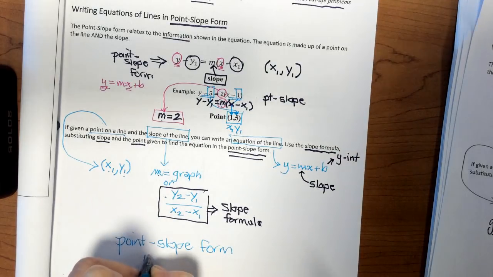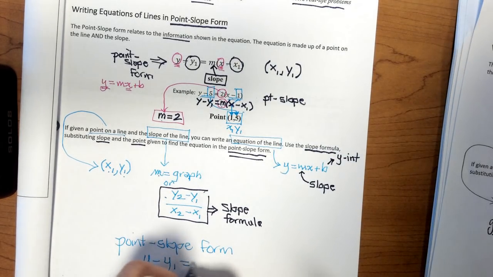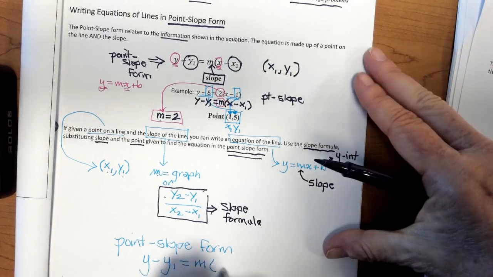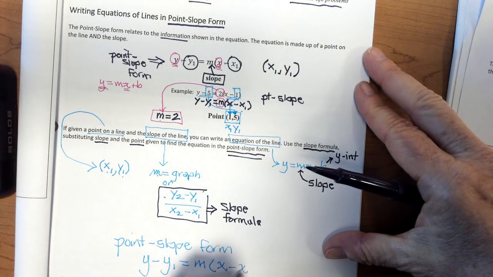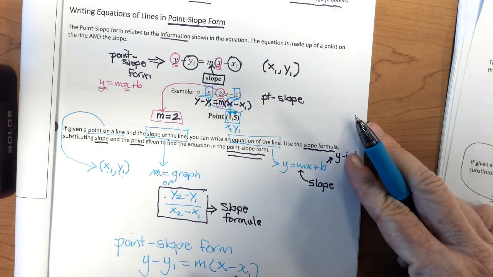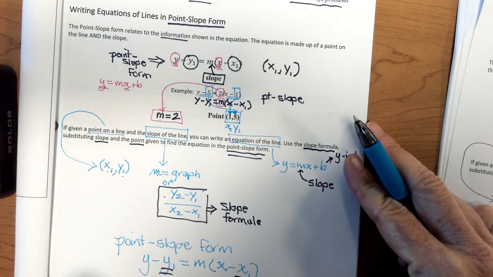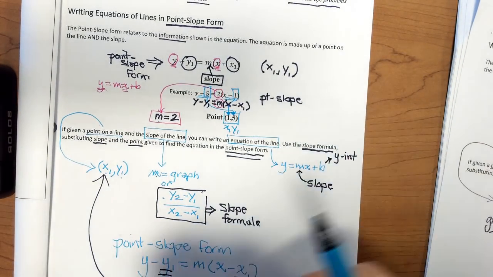And what is it? I'm going to go y minus y1 is equal to m times x minus x1. And again, please remember, x1 and y1 are my point right here.